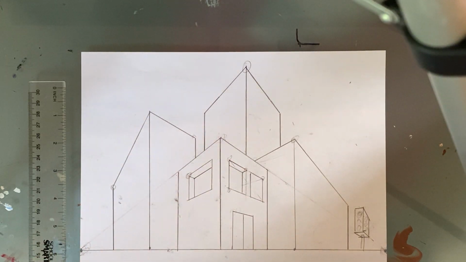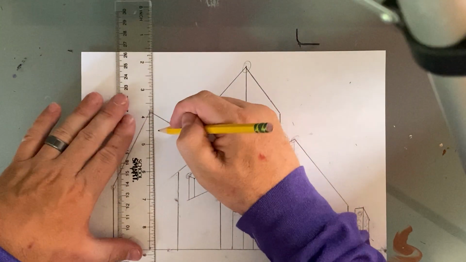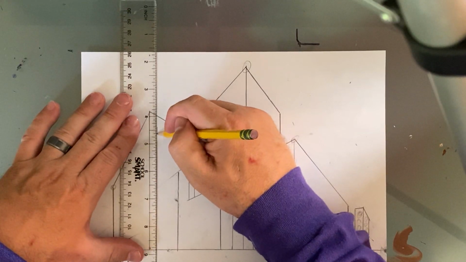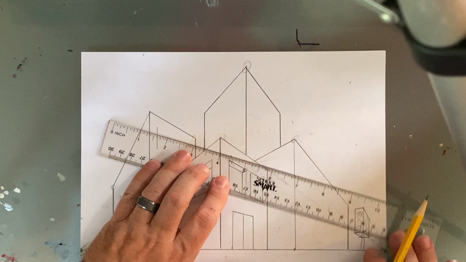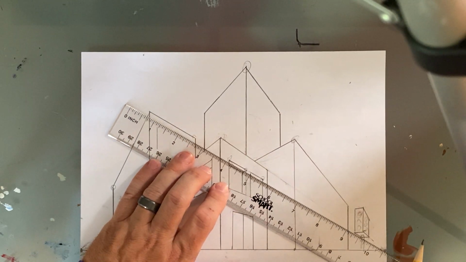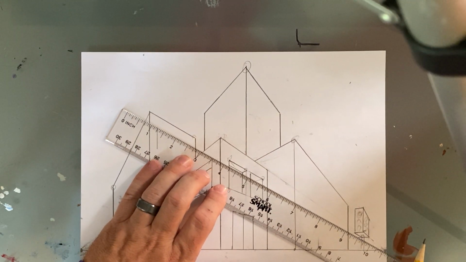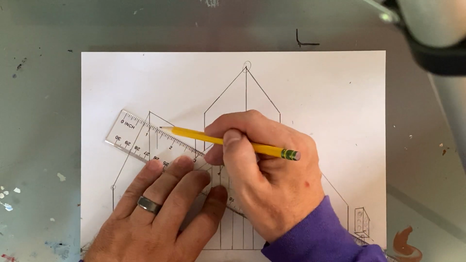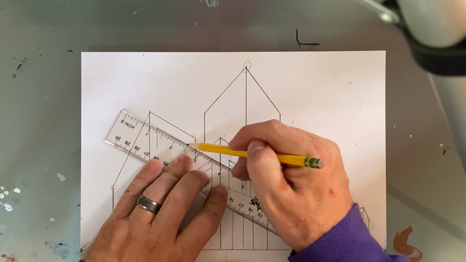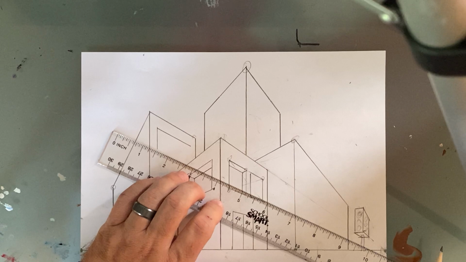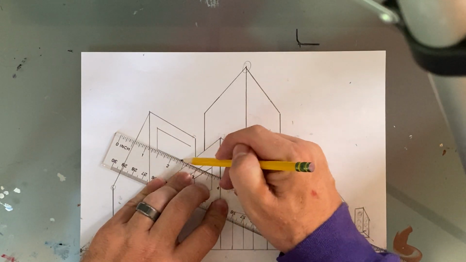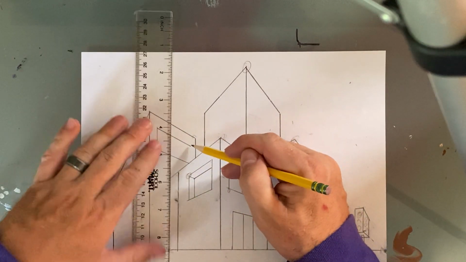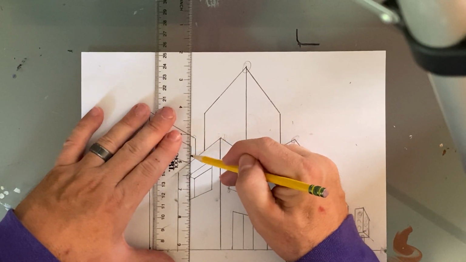Now if I wanted to make a sign, I would actually make the beginnings of a window. So I draw a vertical line, and a sign could go anywhere. And then guideline. Guideline. Vertical.